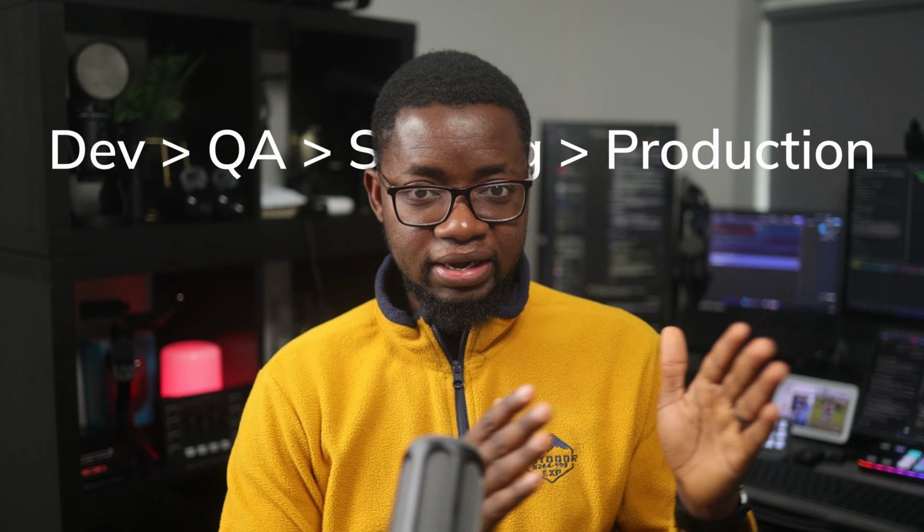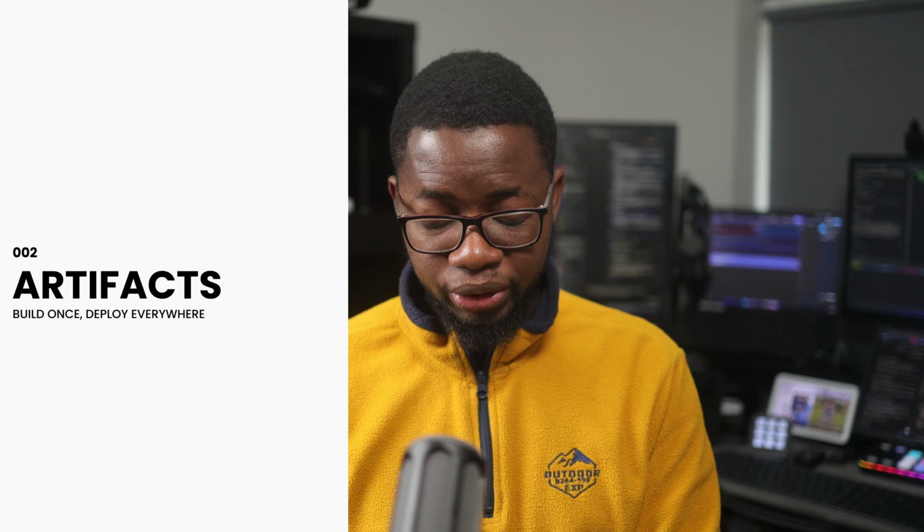Make environments a core building block. You make deployment targets explicit and separated: development, QA, staging, production. Different risk levels need different guardrails. Build once and deploy everywhere is the second principle, which is titled artifacts. That's how you get repeatability and traceability, because you have one thing that was built once and deployed everywhere. So if you're trying to find issues or troubleshoot something, you know exactly what you've deployed.